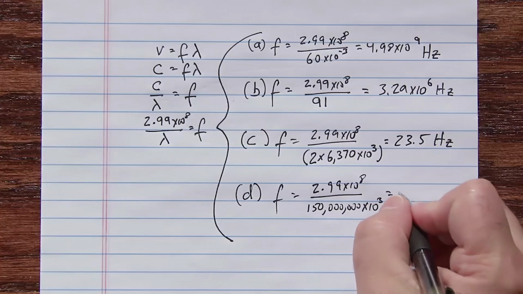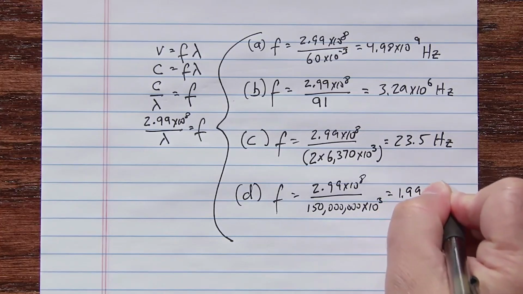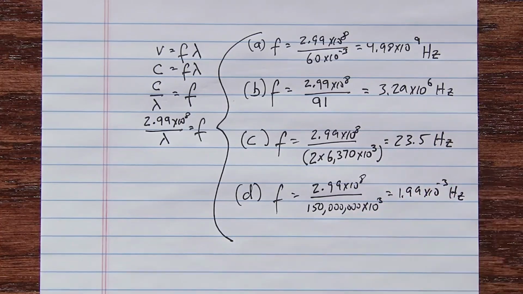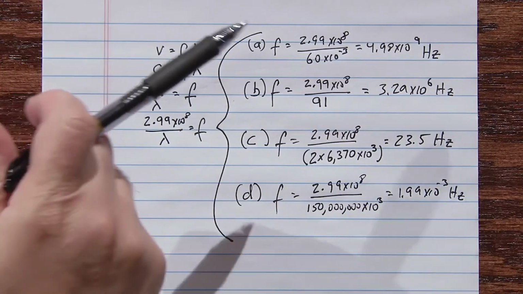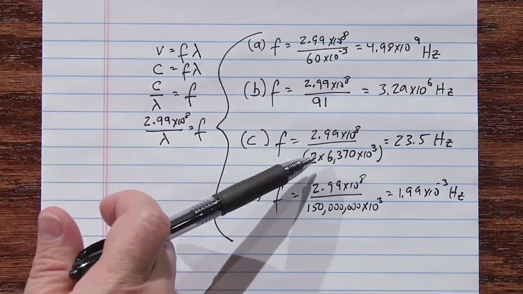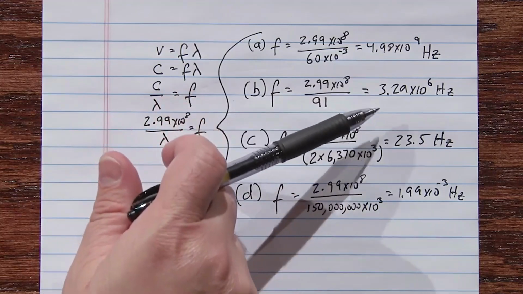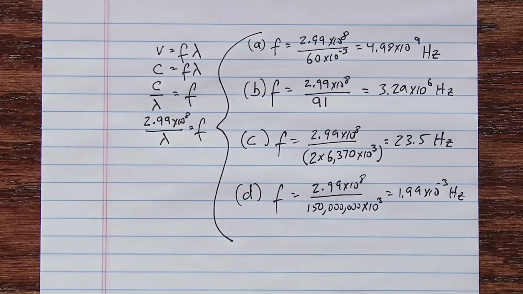And that would be 2.99 times 10 to the 8 divided by 150 million times 10 to the 3 meters. And that would be 1.99 times 10 to the minus 3 hertz. So as the wavelength gets longer and longer, the frequency decreases. And those are the questions that we were asked to answer.